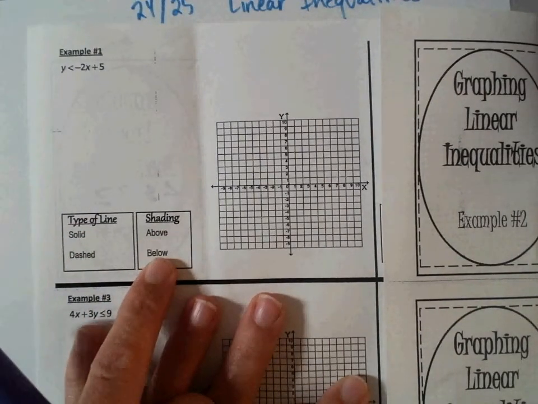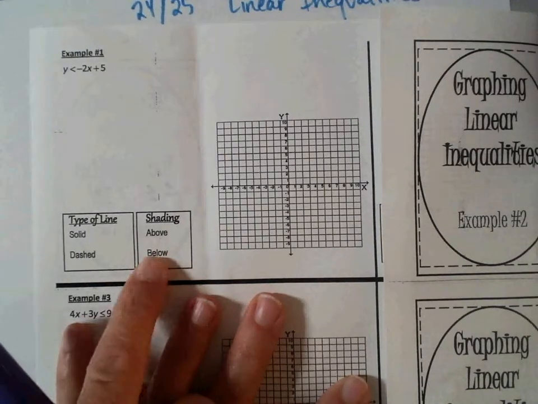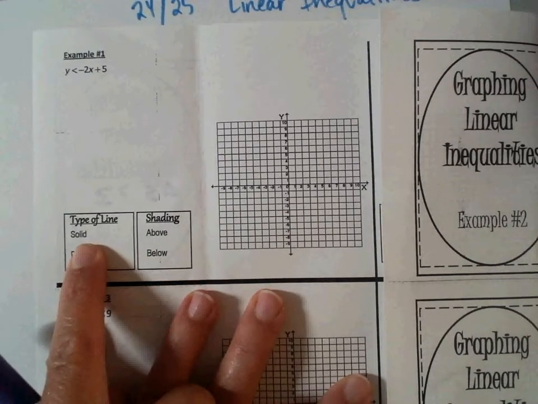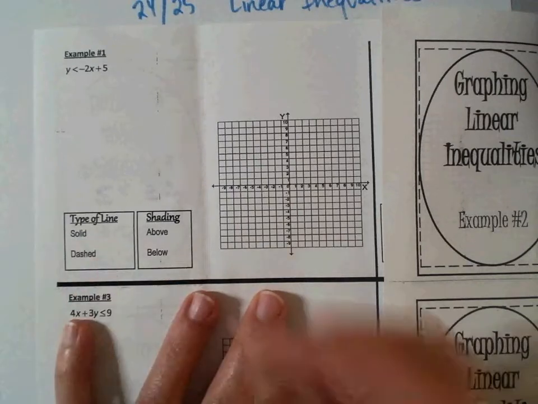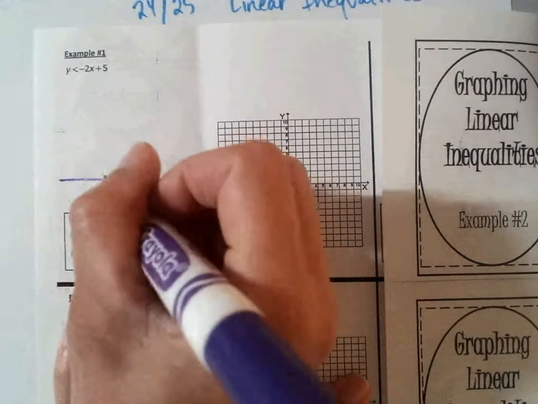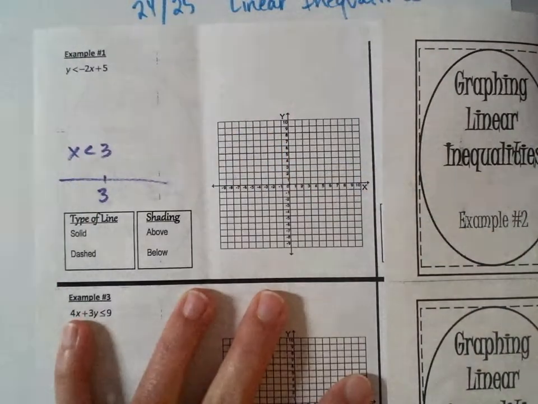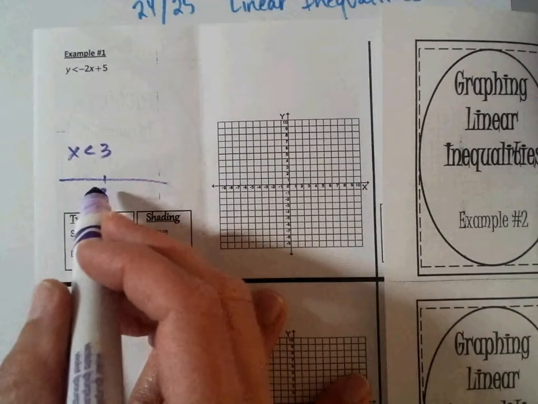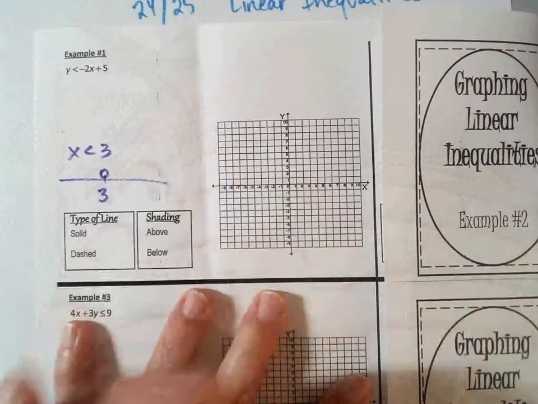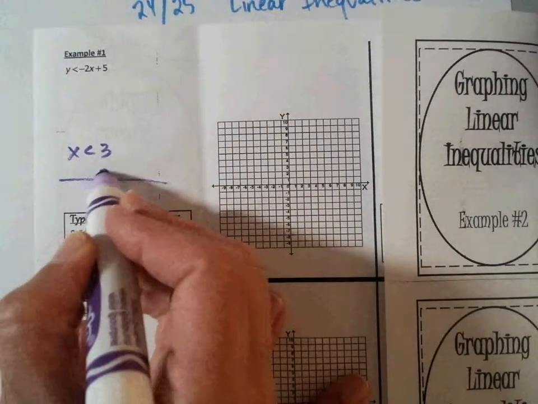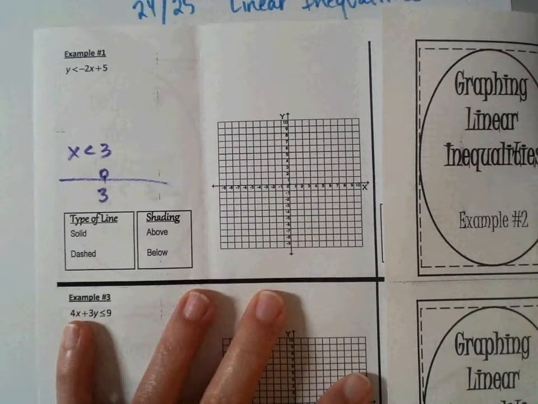Let's talk about when you're going to use a solid line. Just as before on the number line ones, think back to when we had x is less than 3. What kind of dot was on your number line, open or closed? Open. And when did we shade that dot in? If it was equal to.